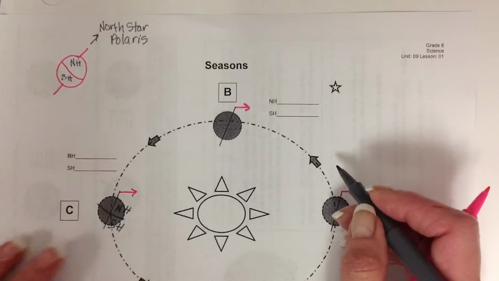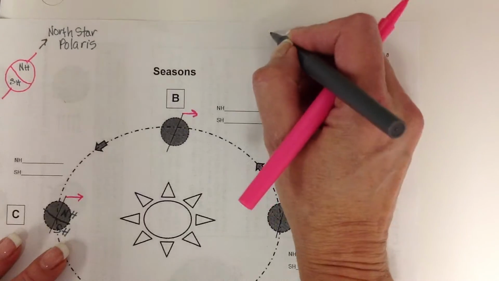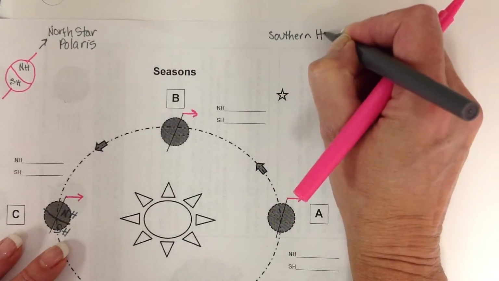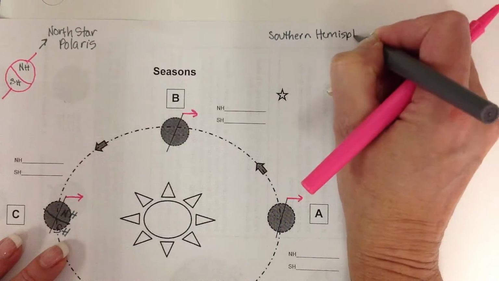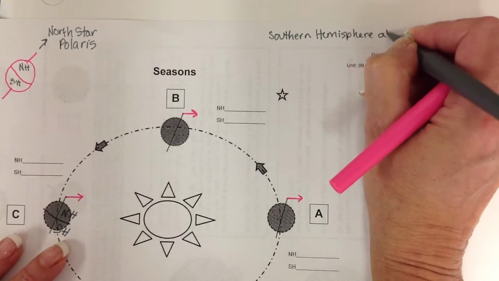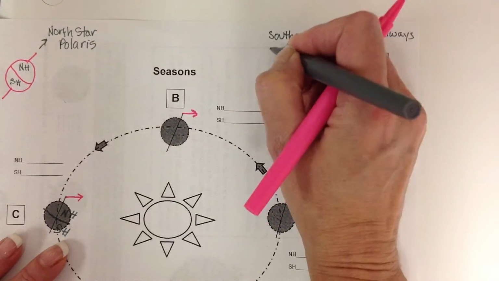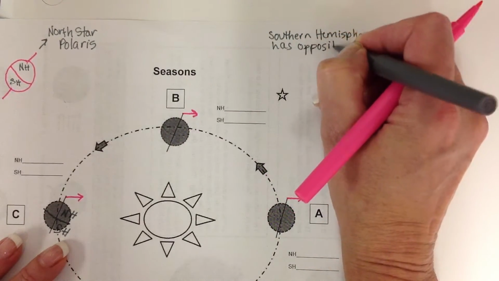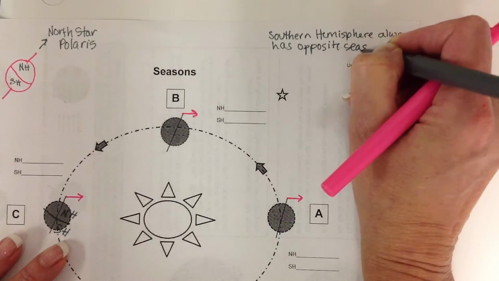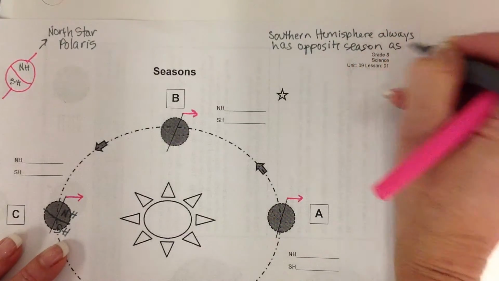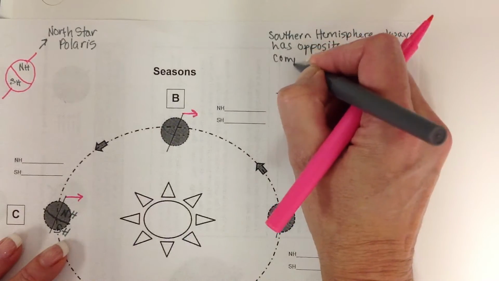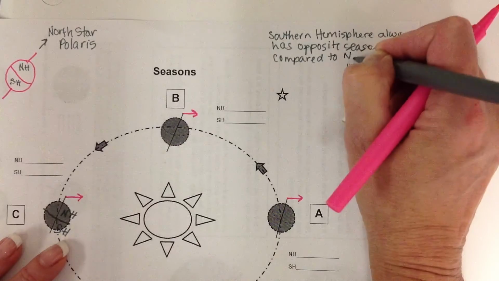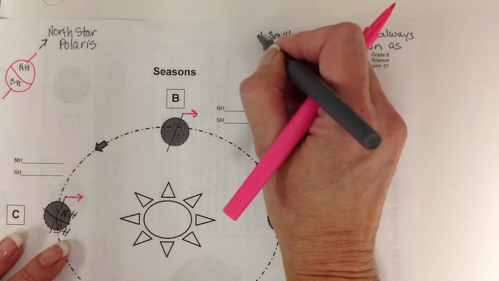Let's write that out to the side somewhere: Southern hemisphere always has opposite season as compared to northern hemisphere. Okay? So there we go.